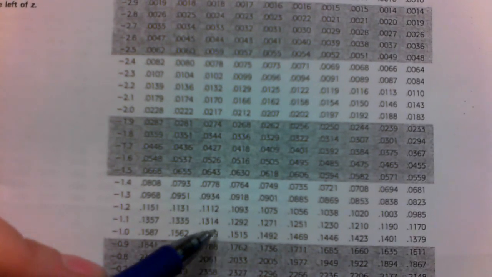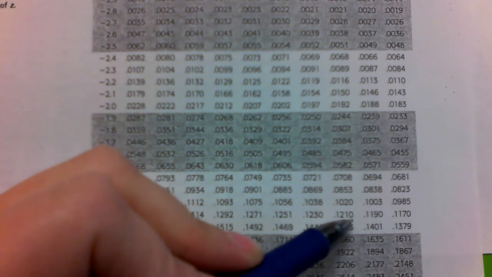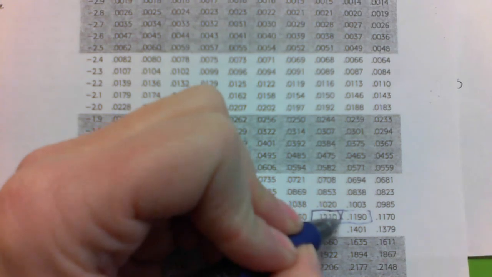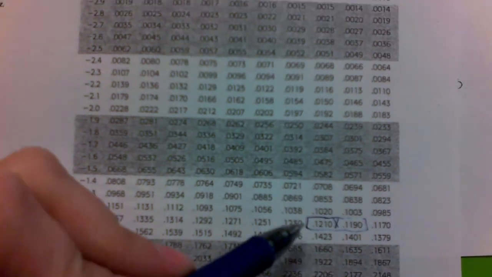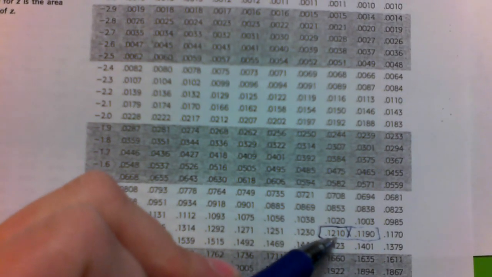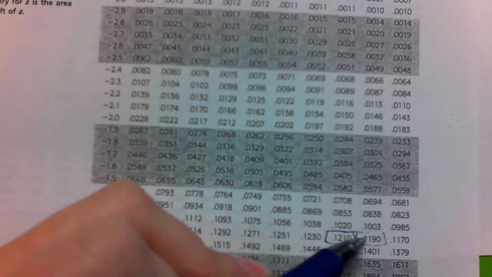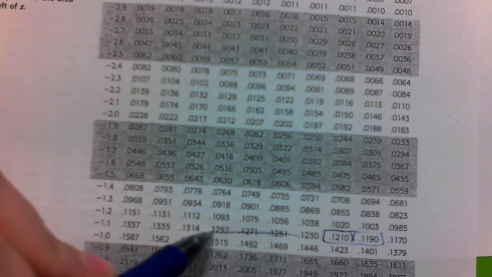Here's some 0.12 values, and 0.1200 is going to be between these two numbers. And if you ask which one is it closer to, it is the same distance or difference between this and this. So that means I need to average these two z values.